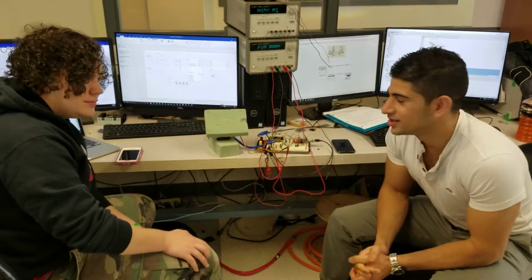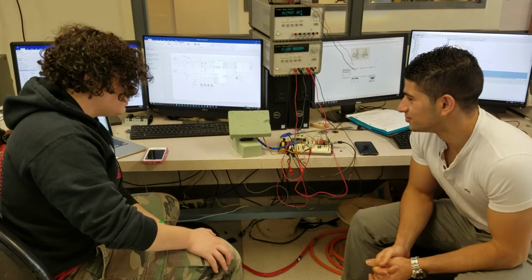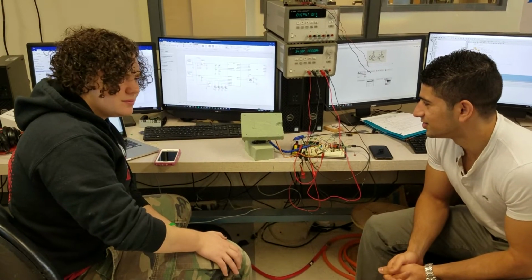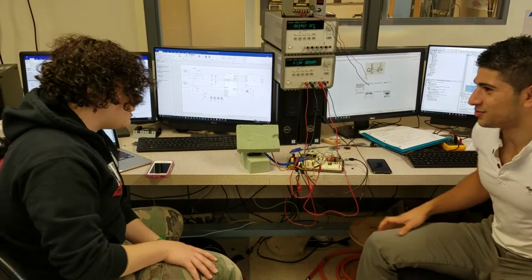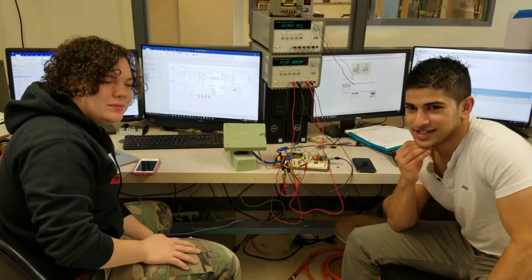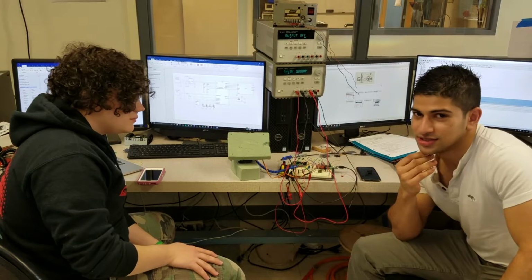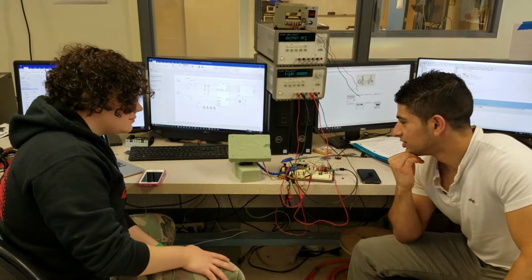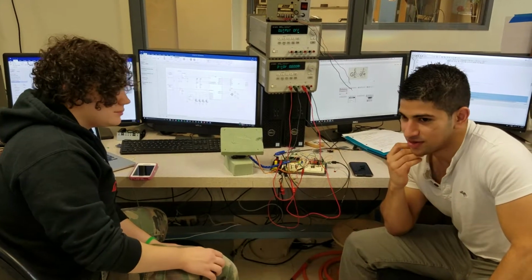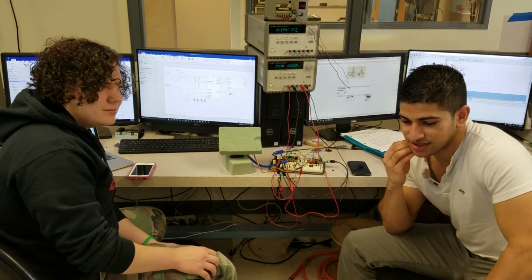I'm Peter. I'm Nax, and we made a solar tracking solar panel. Unfortunately, during testing and programming, one of the parts that we were using to charge a battery and make our system have an independent power supply failed.